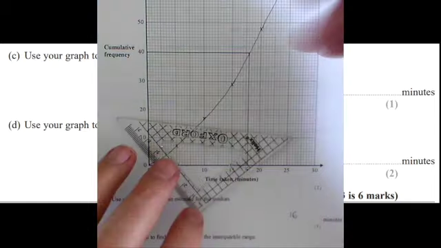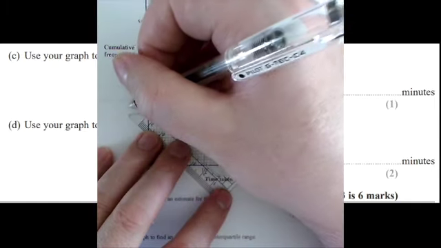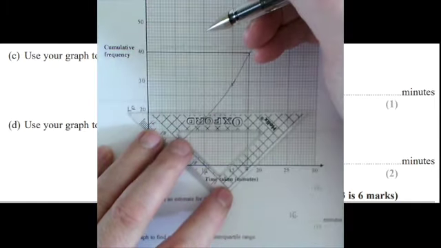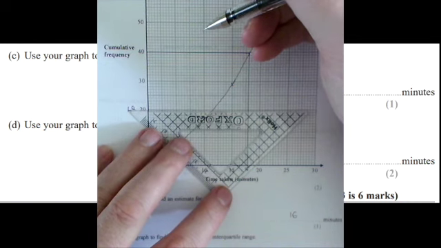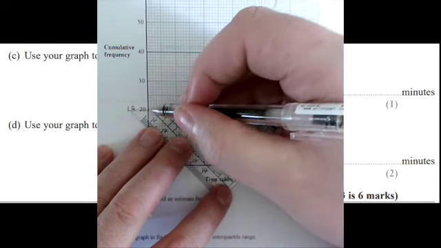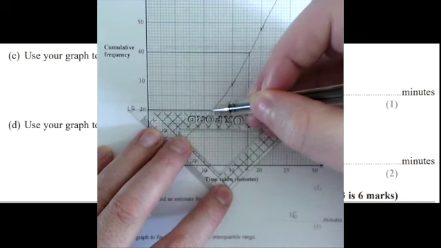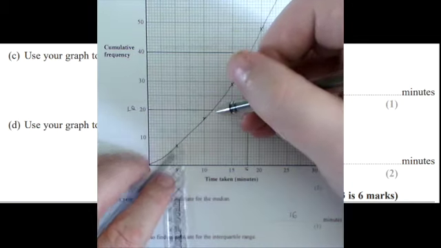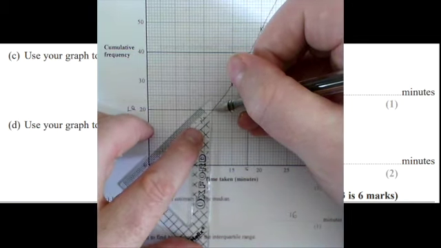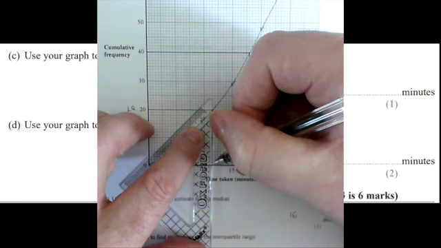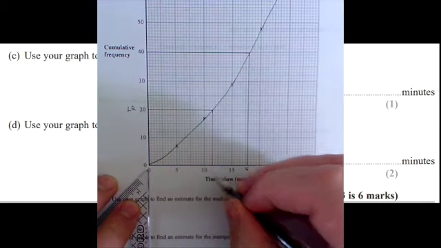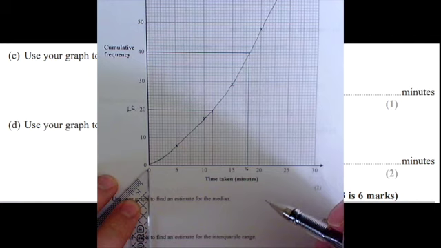Okay. Alright, now I'm going to do the interquartile range. This is the lower quartile. A quarter of 80 is 20, isn't it? So I go from the 20th taxi journey, see how long that took, and go down, and mark off, and I can see that that is, well, it looks like 11.5.